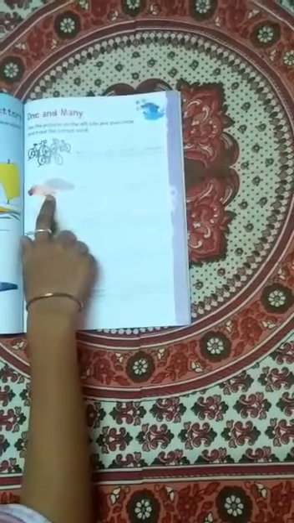Students, now see, are these cycle or cycles? Cycles. Bicycles. Circle the bicycles. How many cars are there? 2. What is this? Singular or plural? Plural. Good. C-A-R-S, cars. Good. Next, see, what is this? Ship. See, ship is 1. 1 means singular. Right. Circle the ship and trace.